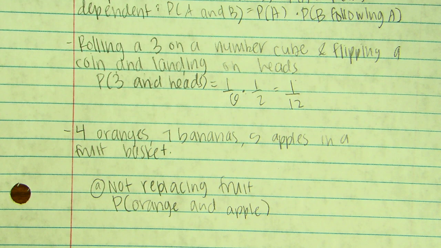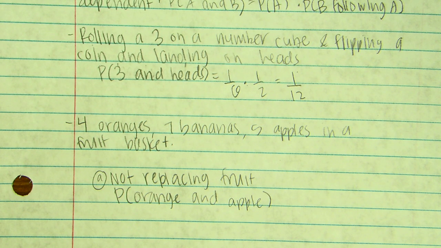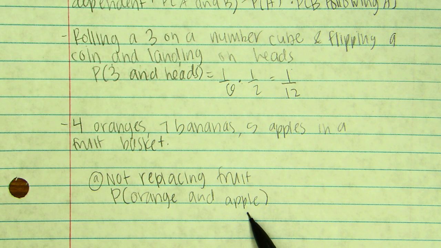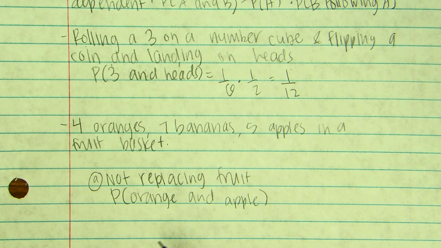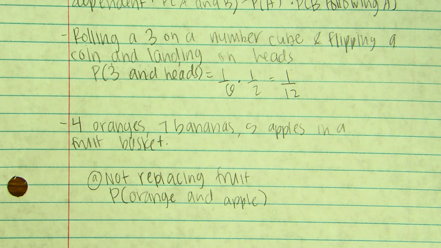Remember, we're not replacing it. So if I draw out an orange, after I've drawn one out, that will change the probability that I draw out an apple the next time. So these are dependent events because the probability of picking an apple depends on what I drew out when I first took out a fruit.